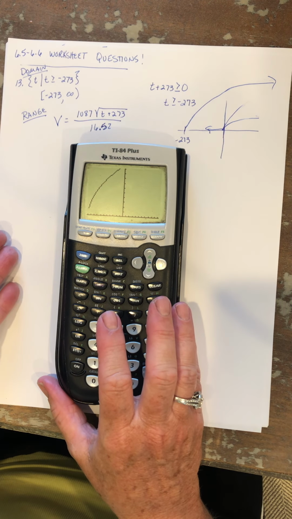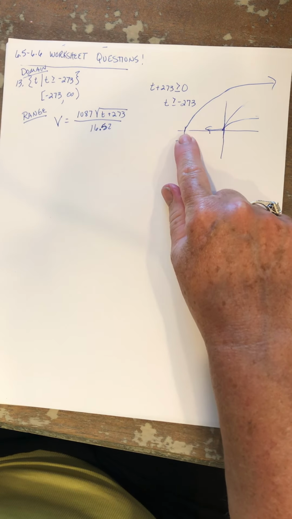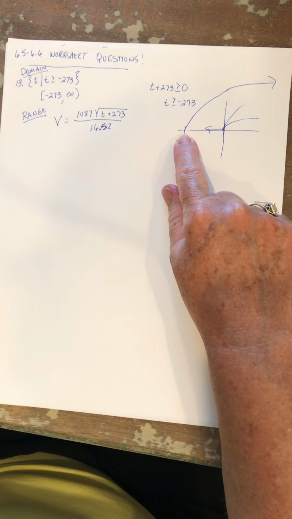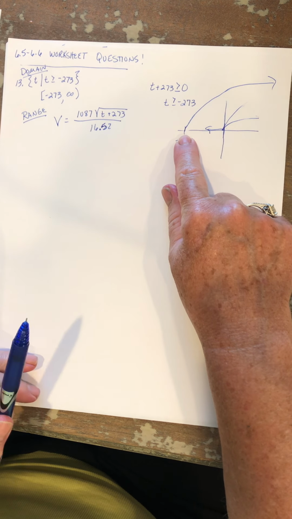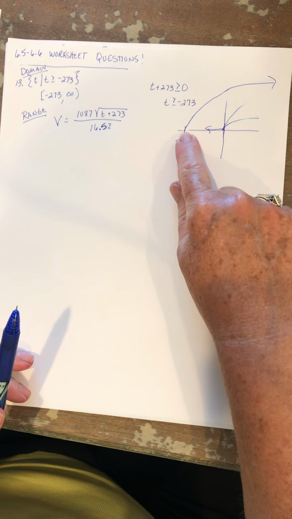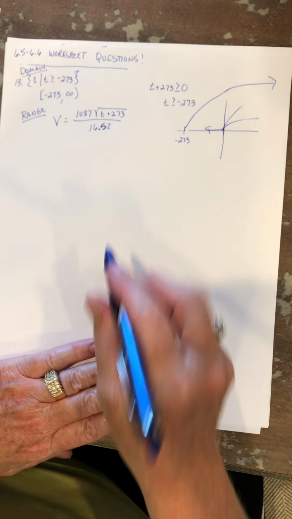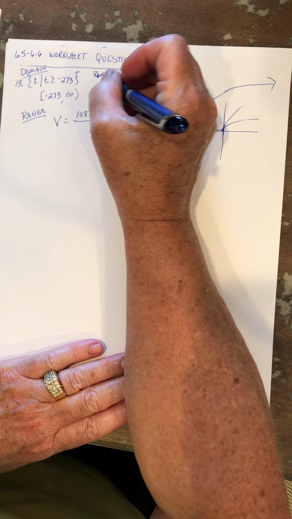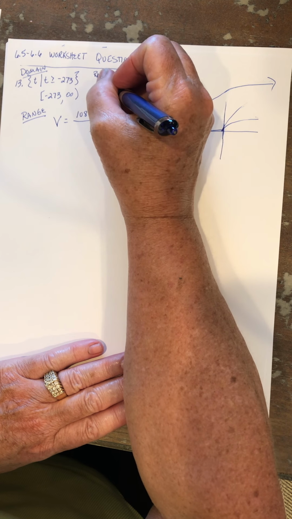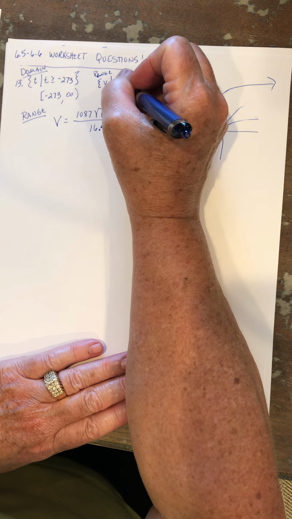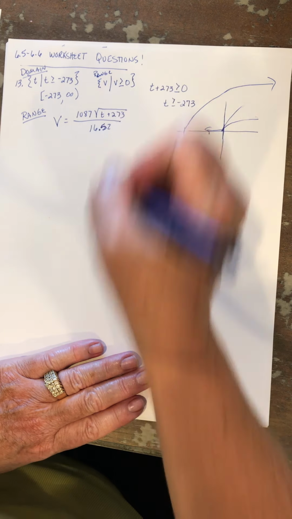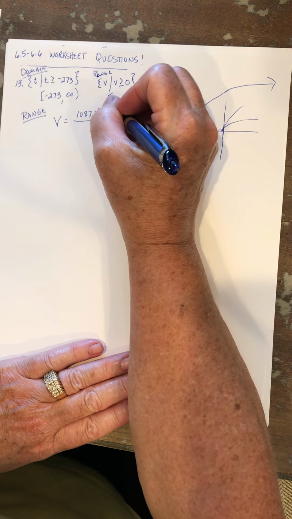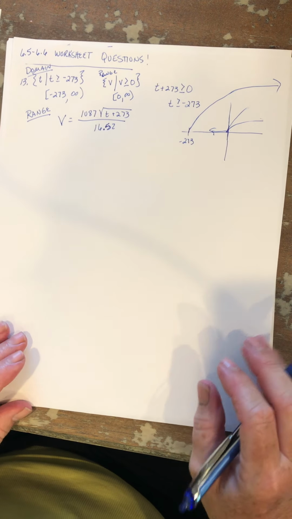So what is my range? Well, I mean, here it is, people. There's your range. There's your picture. Your range goes from 0 to positive infinity. Okay, so my range in set notation looks like any v such that v is greater than or equal to 0. Interval notation looks like 0 to positive infinity.